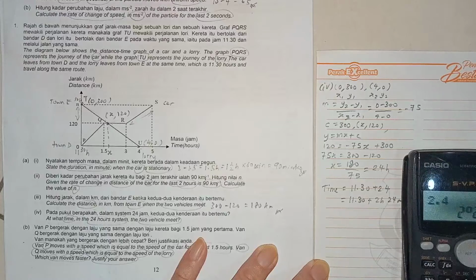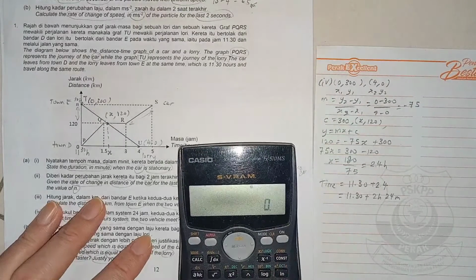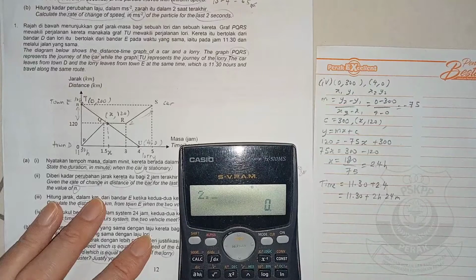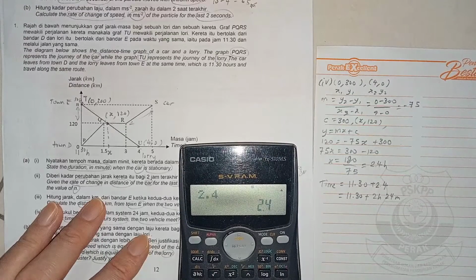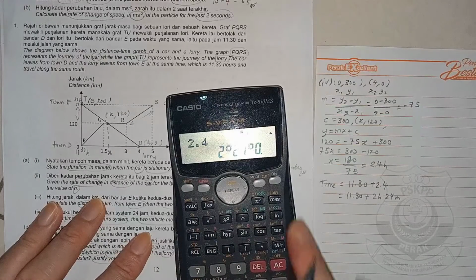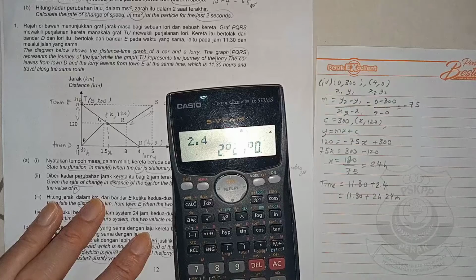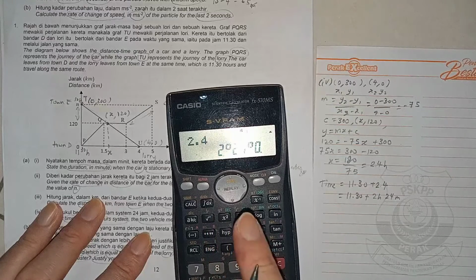So this one you can't see, sorry. So I press again, 2.4 hours equal, I press this angle button, this one. Press this one. 2.4, then equal, then I press this one, 2 hours and 24 minutes.